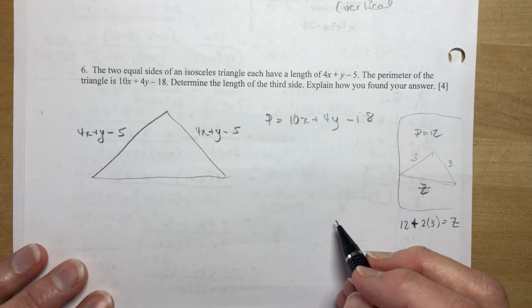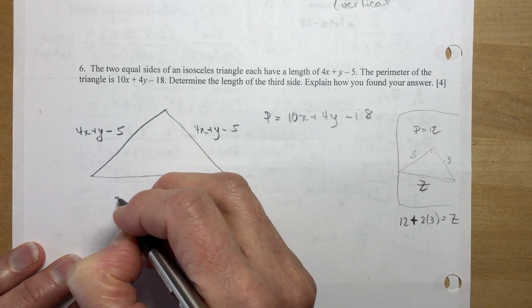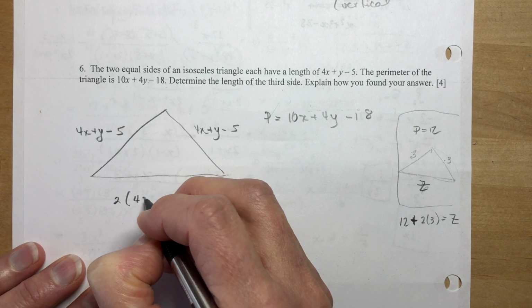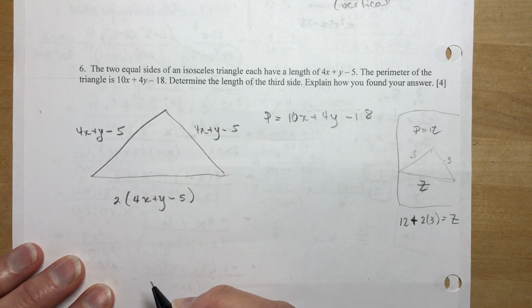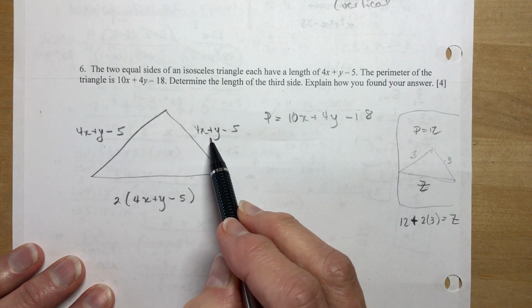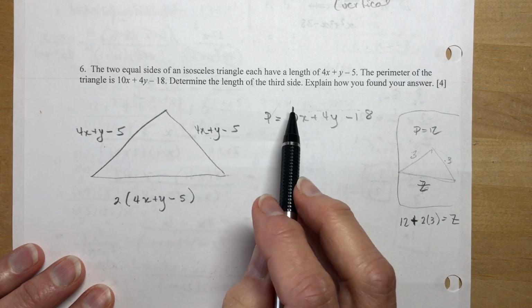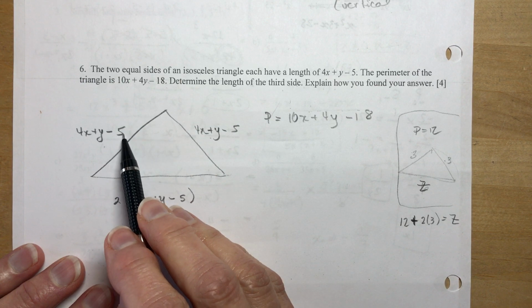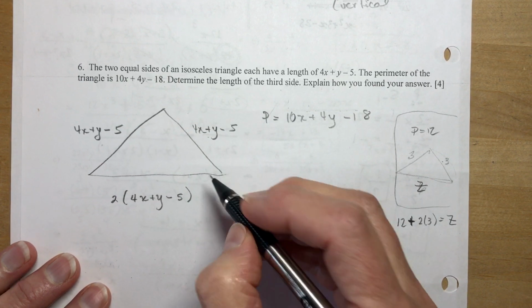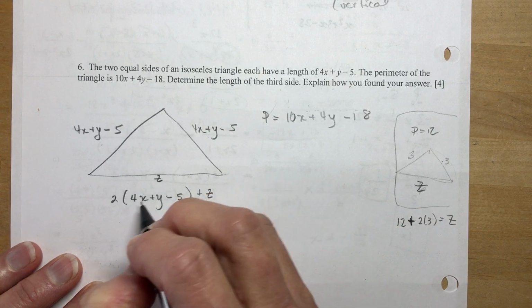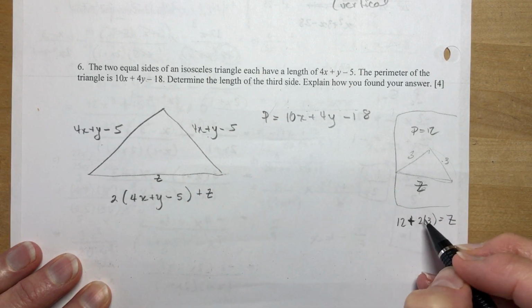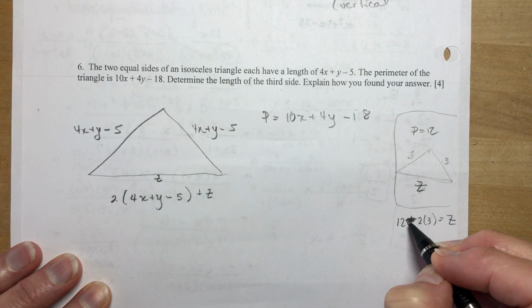Okay, so that means that 2 times 4x plus y minus 5, 2 of these subtracted from this, right? This plus z. Let's call this z. No, but I was right. It was supposed to be subtracted.